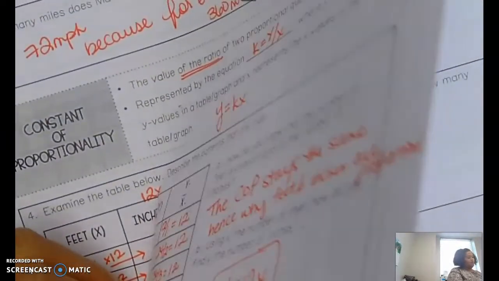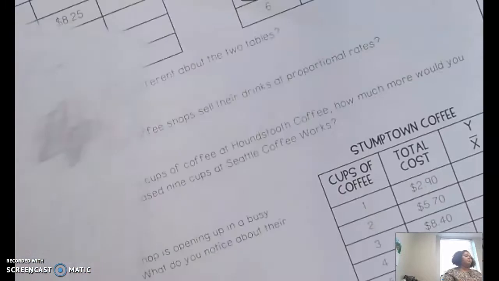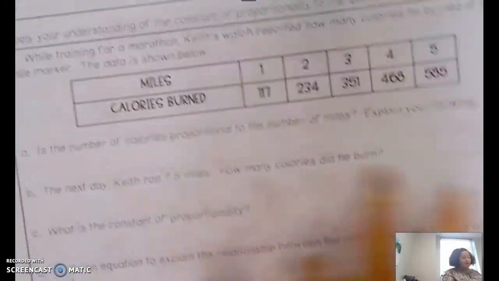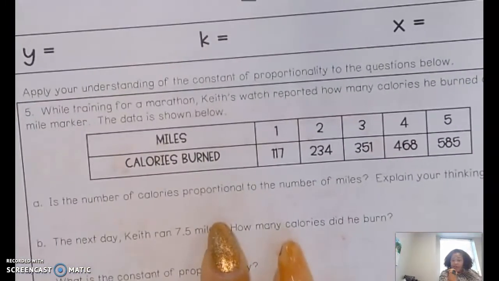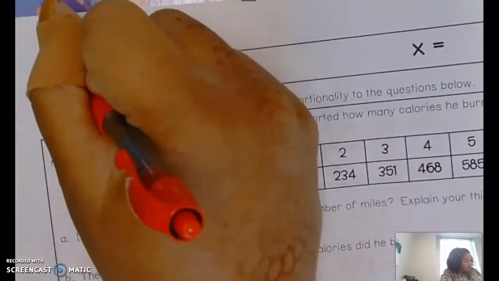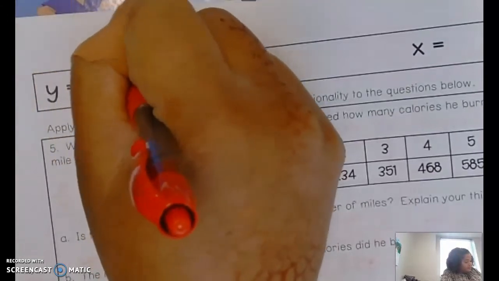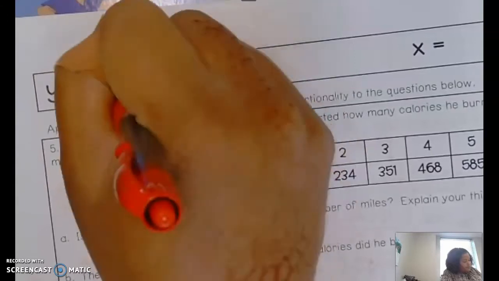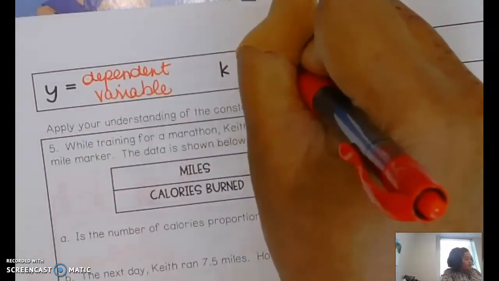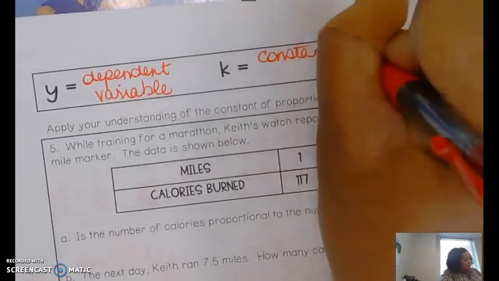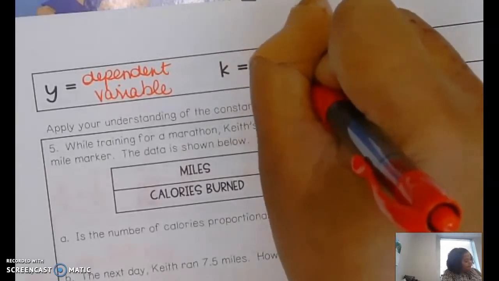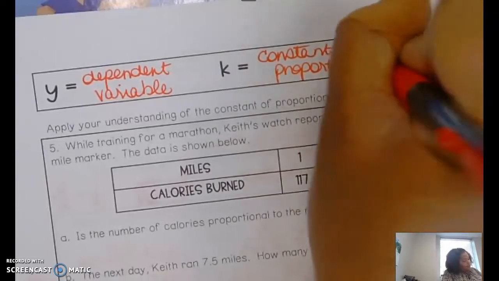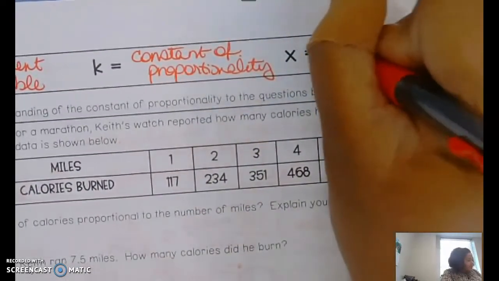So now, going on to the next page, we've got some definitions here. Y is my dependent variable. K is my constant of proportionality. And x is my independent variable.